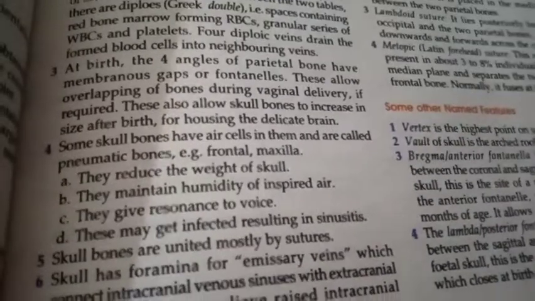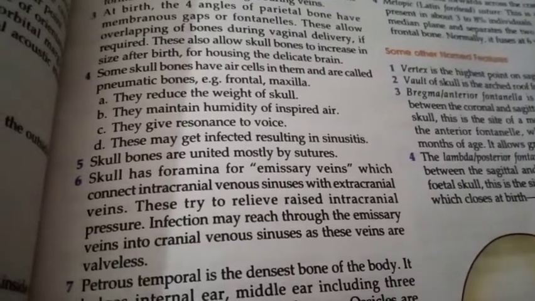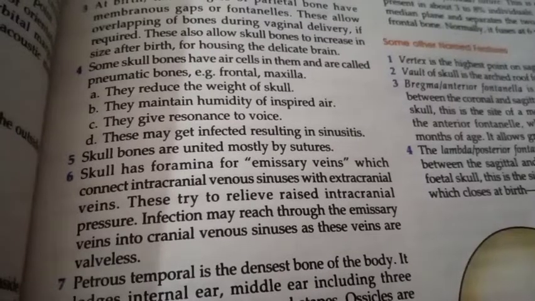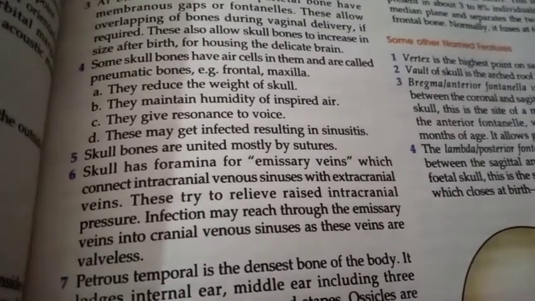Some skull bones have air cells in them and are called pneumatic bones. They reduce the weight of the skull, maintain the humidity of the inspired air, and give resonance to the voice. They may get infected, resulting in sinusitis.